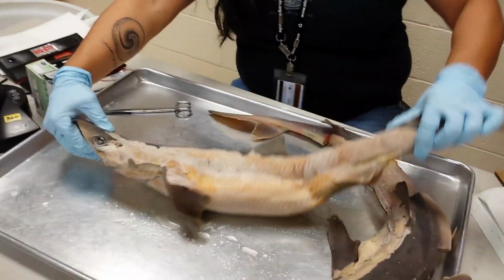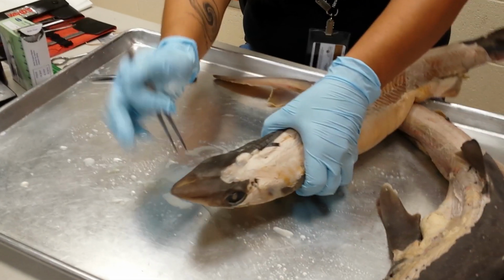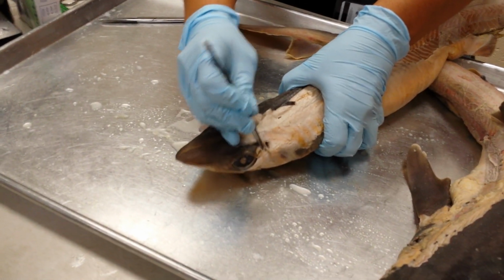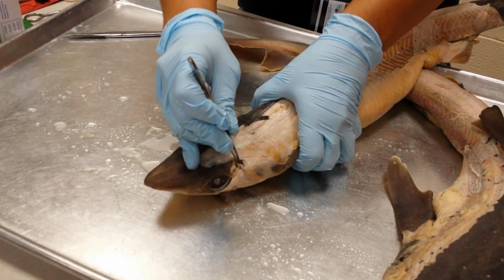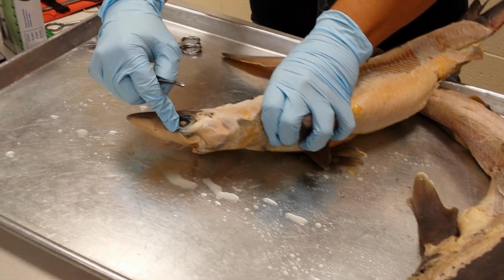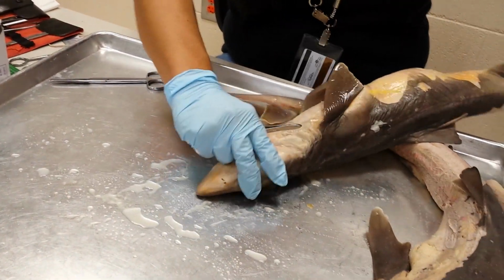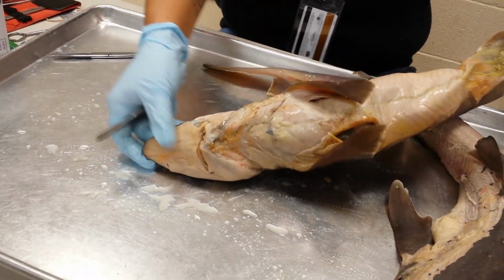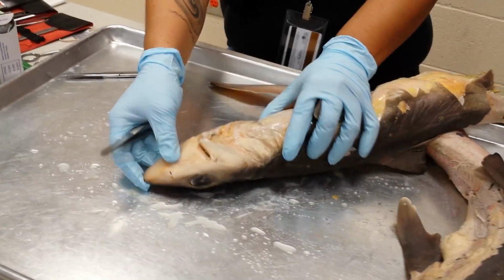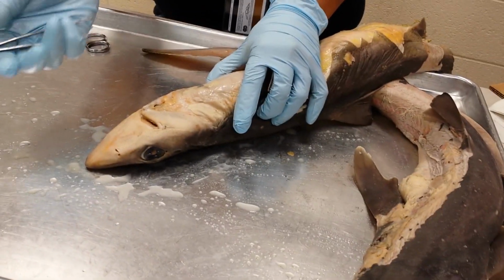Okay. So if we go up here to the head of the shark, you'll notice several things. It's got holes on top of its head, and these are the spiracles. It's got eyes. It's got a mouth. The mouth is called subterminal, remember, because it lies underneath. It's like the Simpsons are all subterminal mouth.